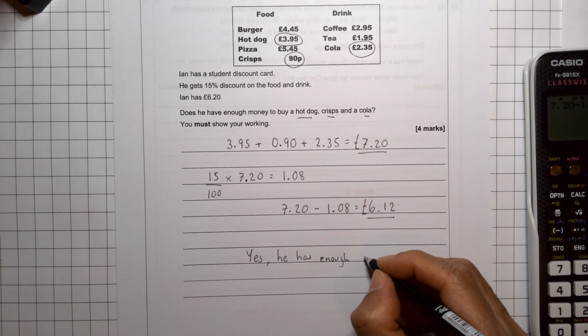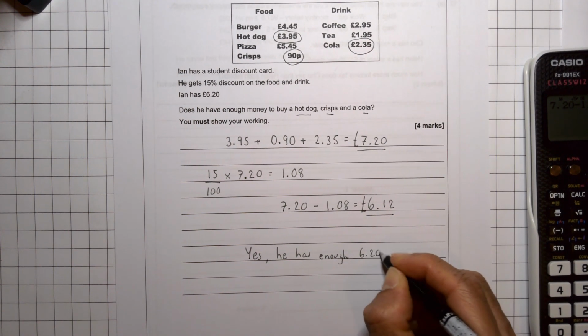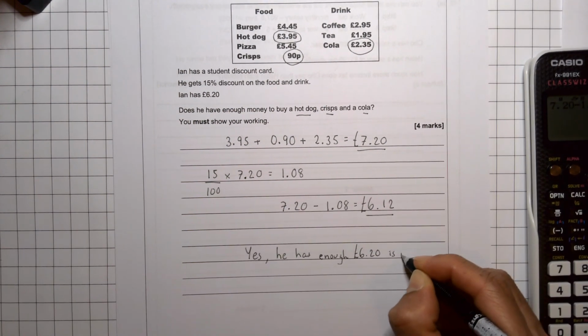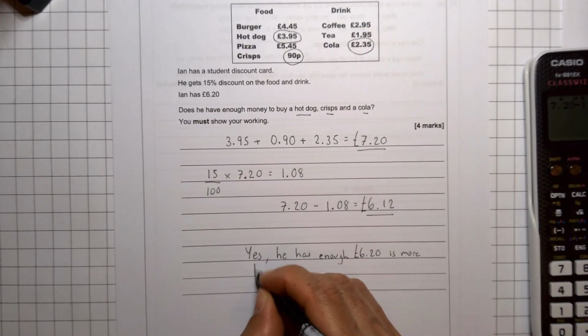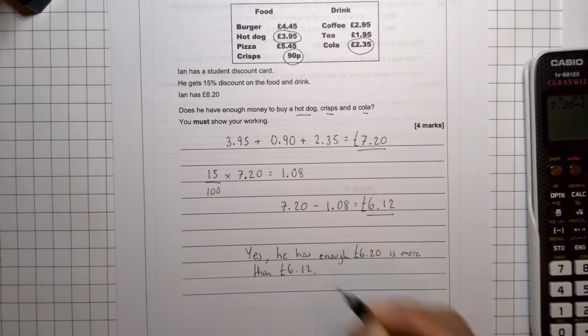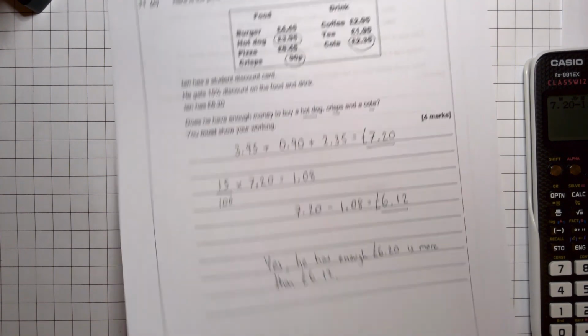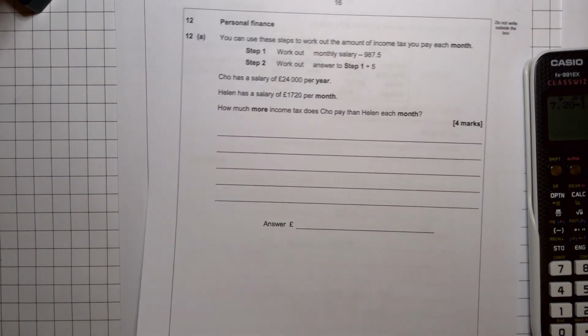Because if you think about it, he'll actually get some change, because 6.20 is more than 6.12, or you could say he's getting 8 pence back in change. Lovely, we're nearly there. You're now on to question 12, and question 12 will take us right to the end.